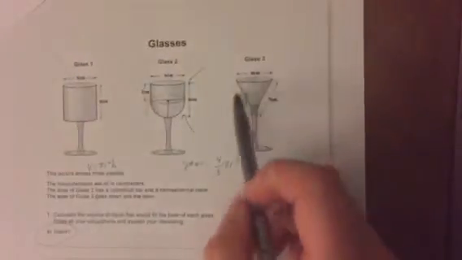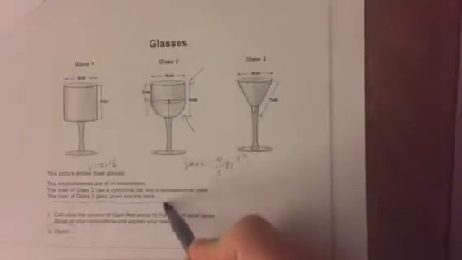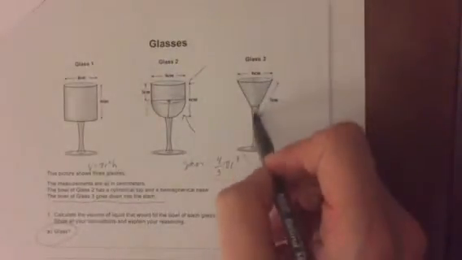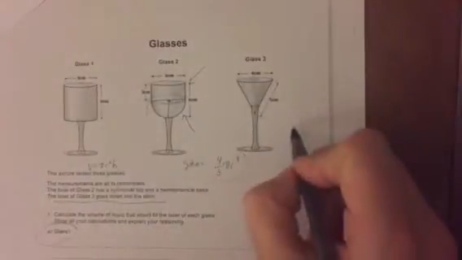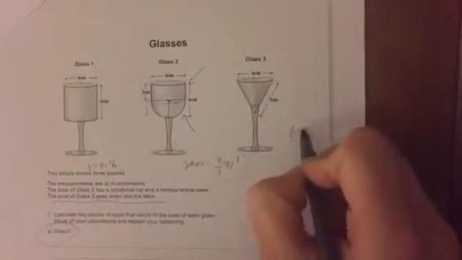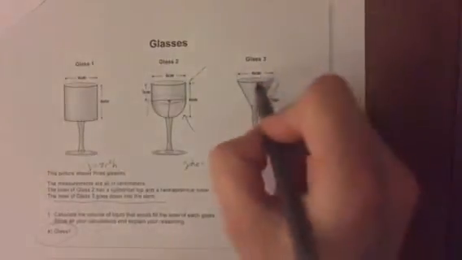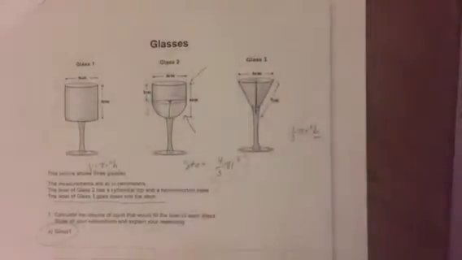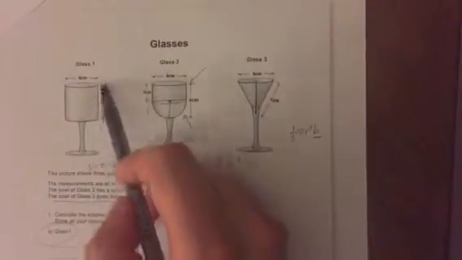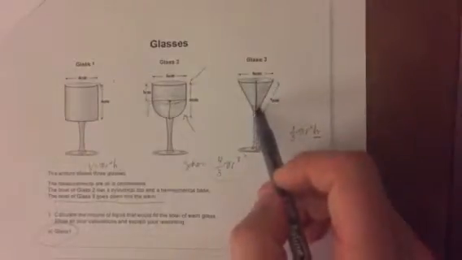Now, glass 3. The big trick about glass 3 is we don't have to decompose the object. It is a cone, and it says the bowl of glass 3 goes down into the stem, so it's a full cone. The volume of a cone is 1/3 pi r squared h, but we need to remember that height is always perpendicular to the radius, right? Just like in the cylinder, the height is perpendicular to the radius in a cone as well.